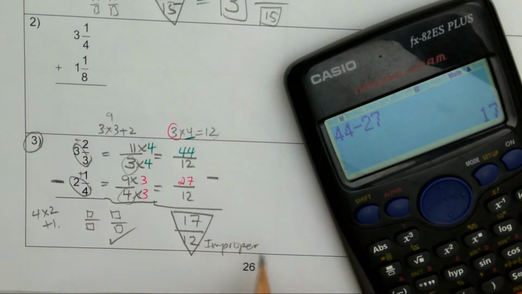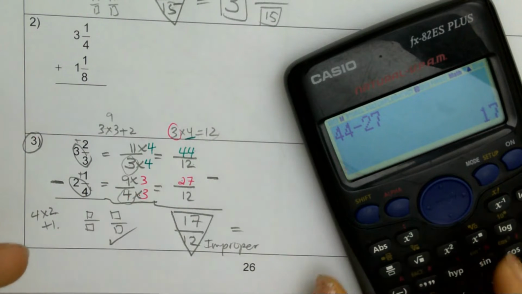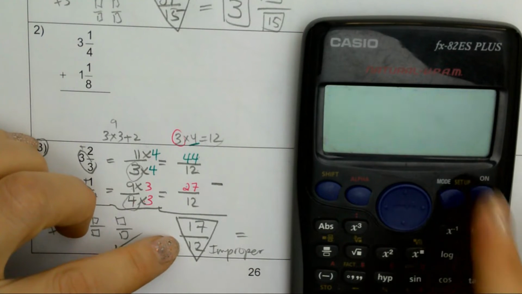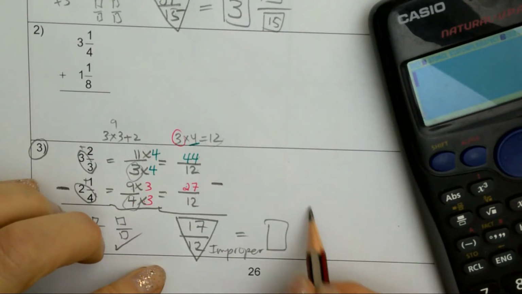And if it's improper, it means nobody speaks like this. If my mother says, how much cake do you have, Rebecca? I say 17. I have 17 slices, but they want to know how many whole cakes I have. So we need to make it mixed.